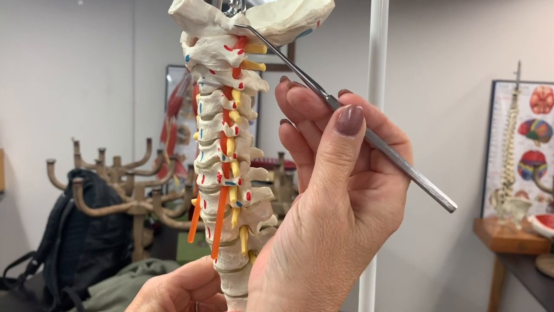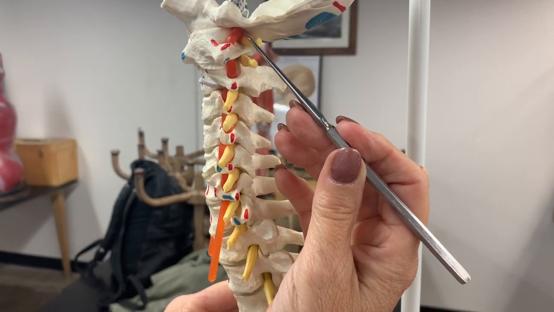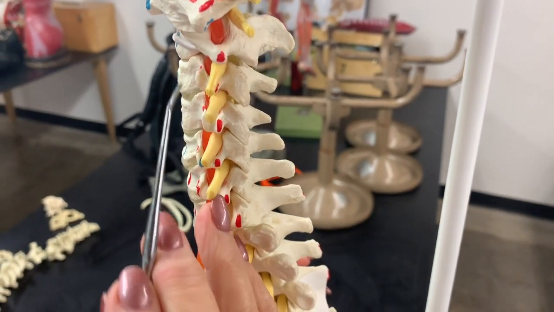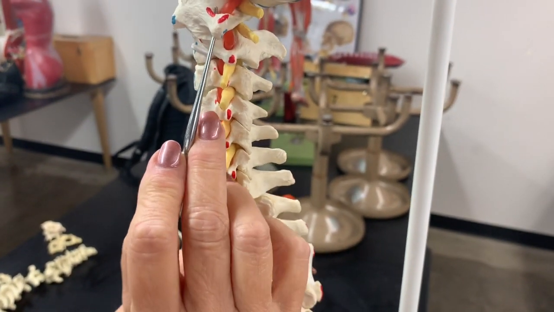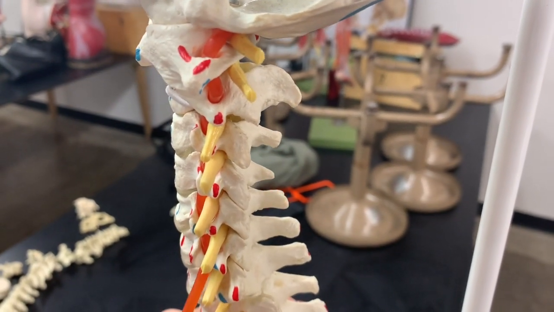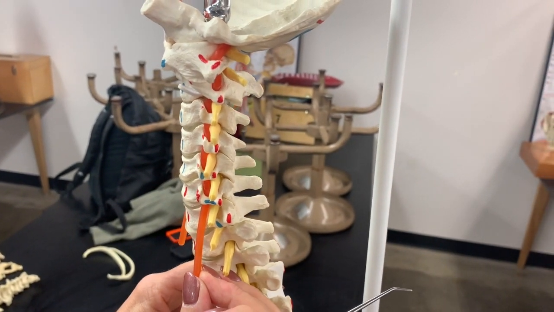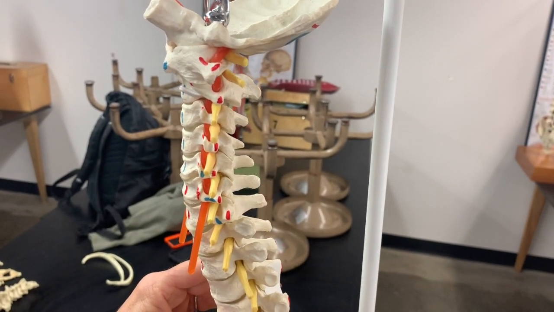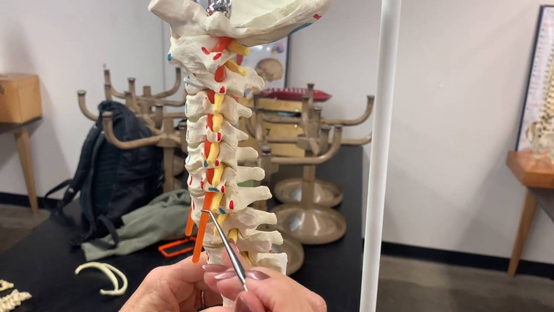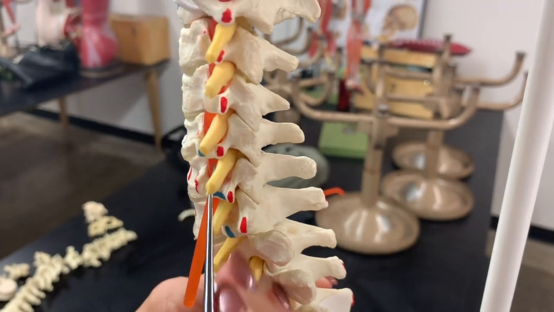Then if we look up here in the cervical region, do you remember I said that one of the distinguishing features of the cervical vertebrae was the transverse foramen? Here are transverse processes on the side, and you can see what goes through the transverse foramen is our vertebral artery. The vertebral artery only goes through C1 through C6 or sometimes C7, but it never goes through the thoracic vertebrae. So the only place you will find these transverse foramen is on cervical vertebrae.